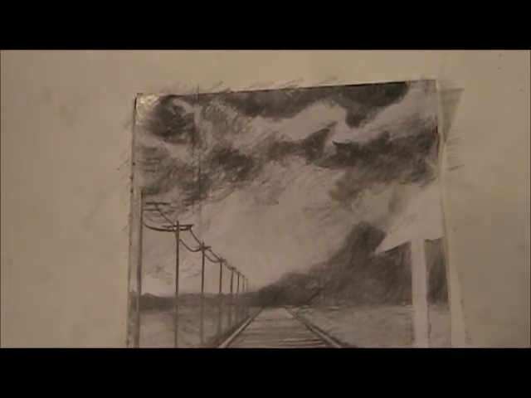So I'm going to take a break for now, and I'm going to come back and do a couple more techniques other than what I've already shown you, and you can see how this all comes together.